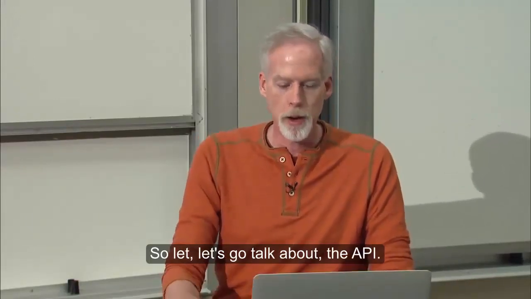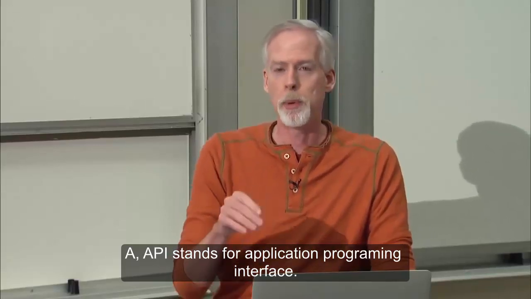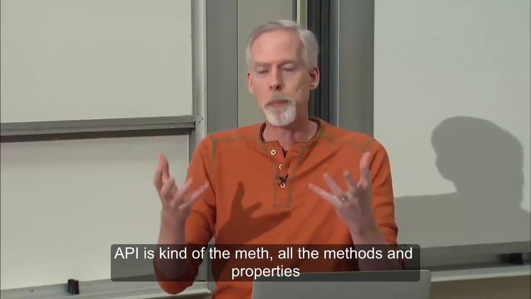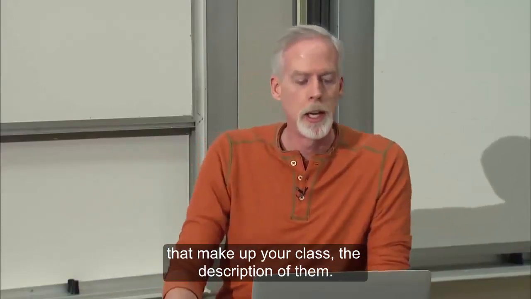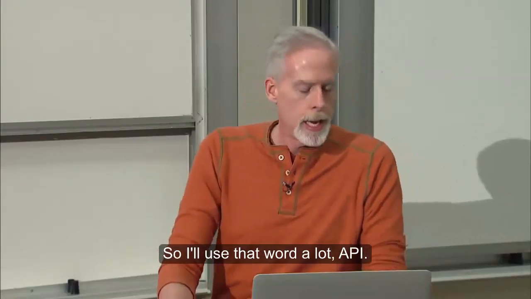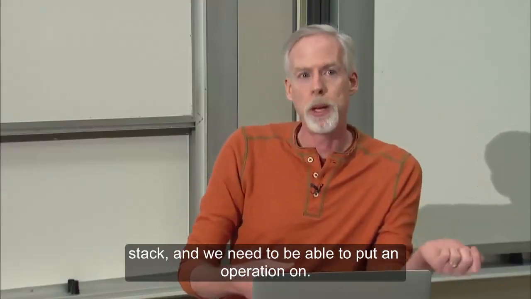So let's go talk about the API. API stands for Application Programming Interface. API is kind of all the methods and properties that make up your class, the description of them. So I use that word a lot, API. And we really need to be able to put an operand on there in the stack, and we need to be able to put an operation on.